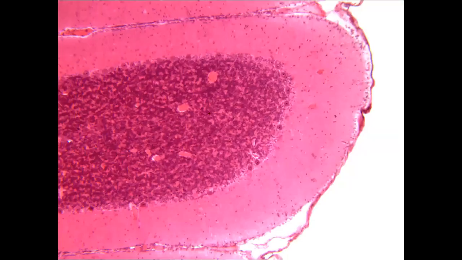This is the slide that I took a picture of from the Ziauddin University histology lab. You can clearly see here the molecular layer, the outermost layer, which has very few cellular components. Then you can clearly see a row of Purkinje cells right here. These are the Purkinje cells, and this entire darkly stained area is the granular layer of the cerebellar cortex.